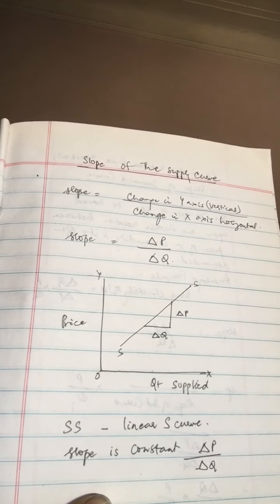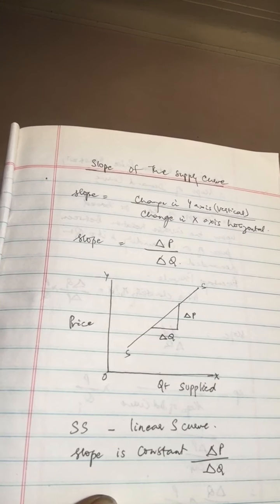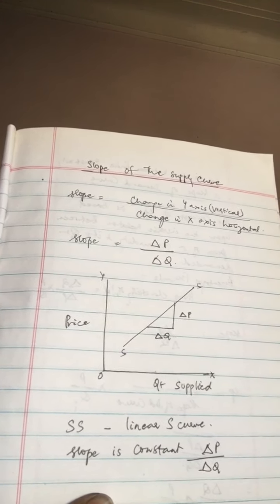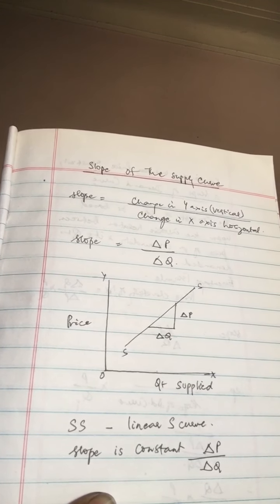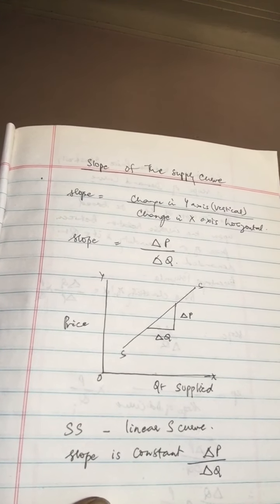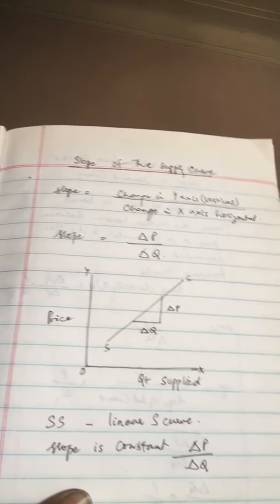So that is it. And here I have given a linear supply curve. It can be non-linear too, but if it's linear, the slope is constant. So I talked about the slope, but right now we're going to talk about why the supply curve is upward sloping.